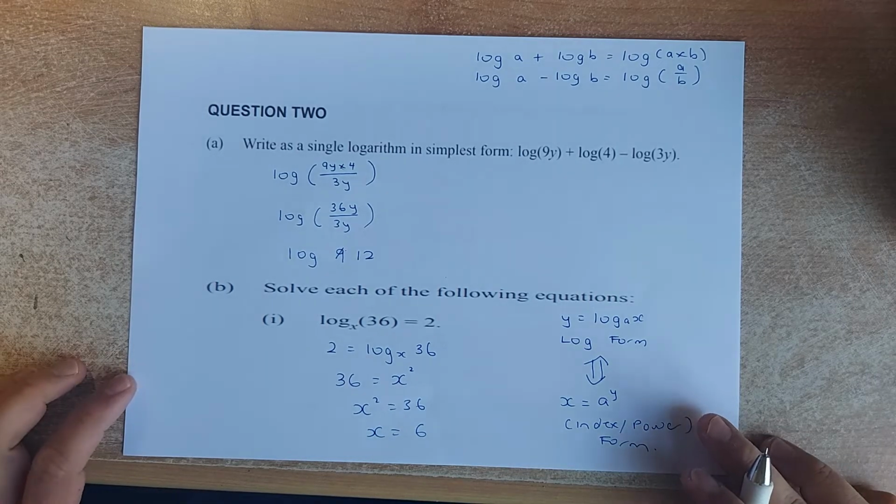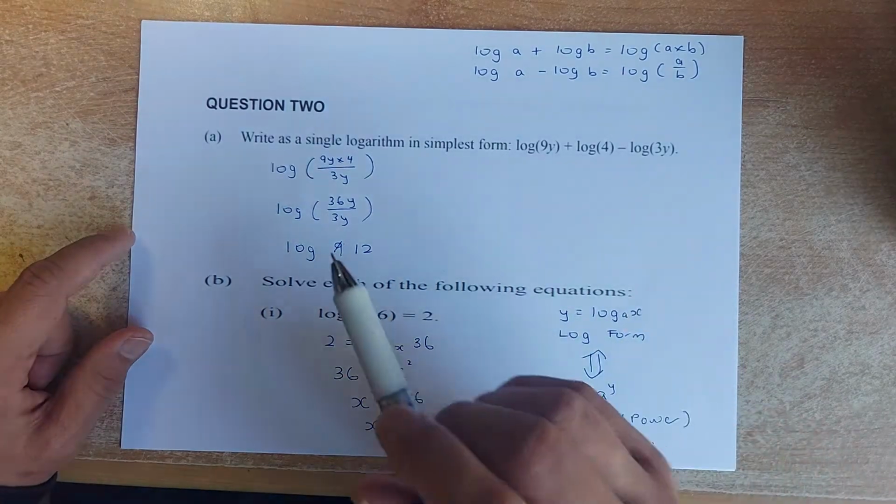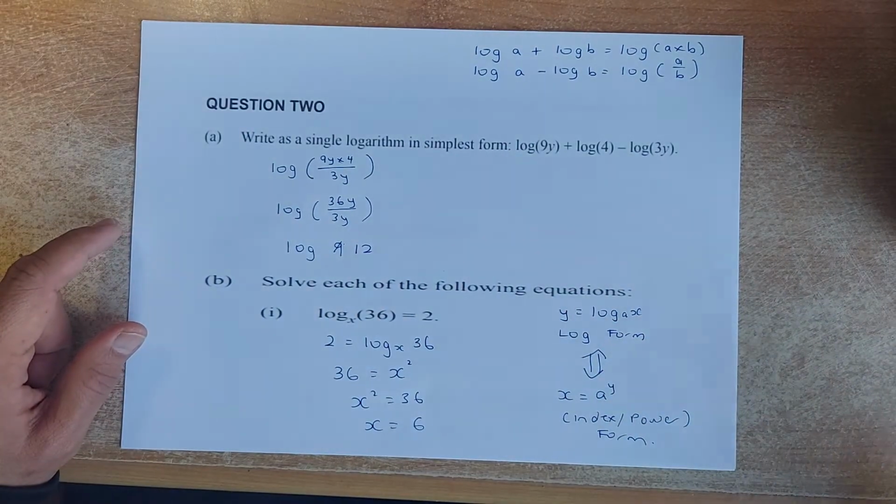Today we are going to do the second question of the NCEA 2020 Level 2 Algebra paper. Please watch video 1 on Algebra, which was done earlier, and question 3 will be done in the near future. So let's go. This question 2 is mostly on logarithm.